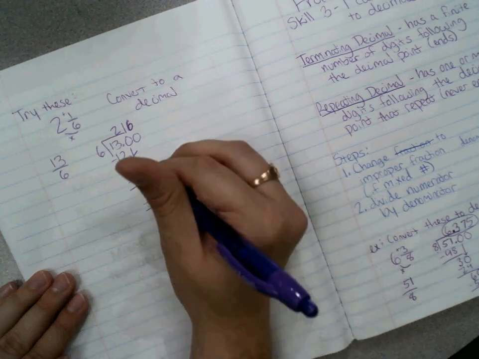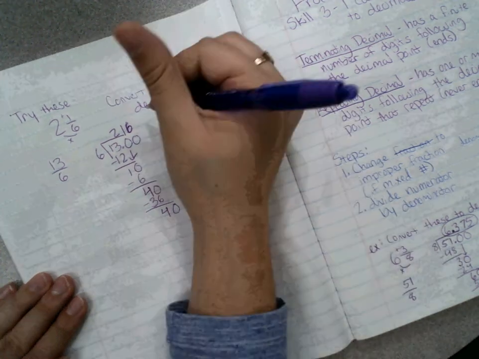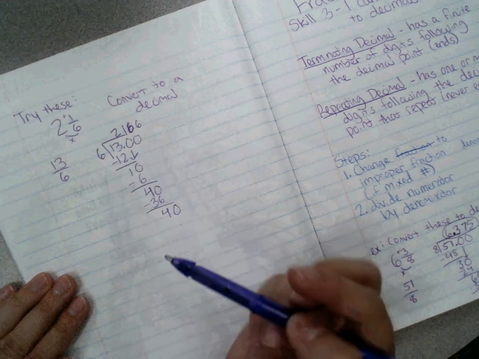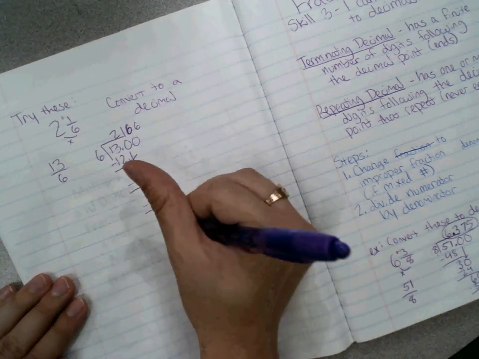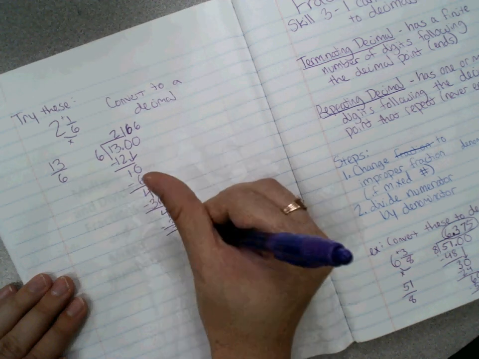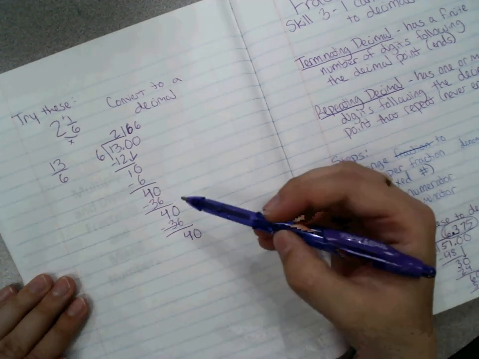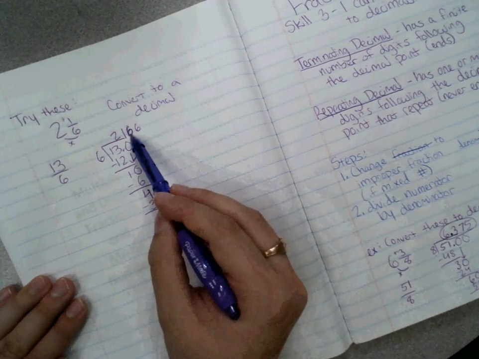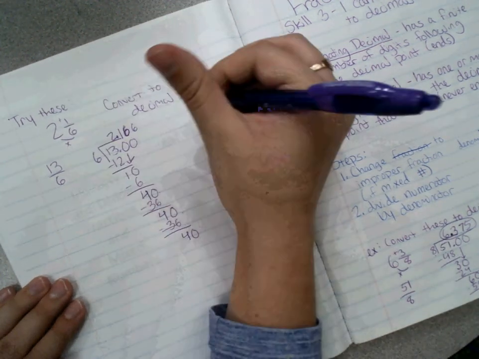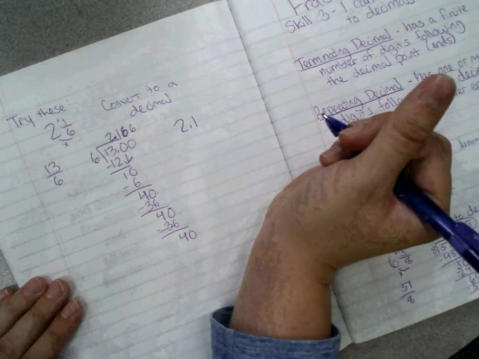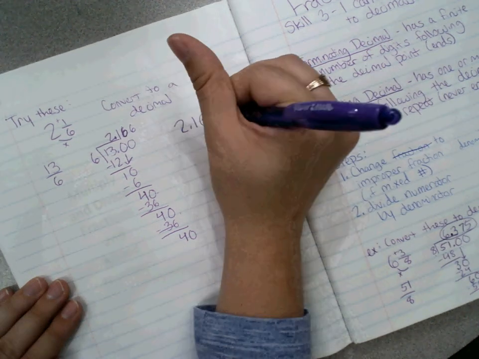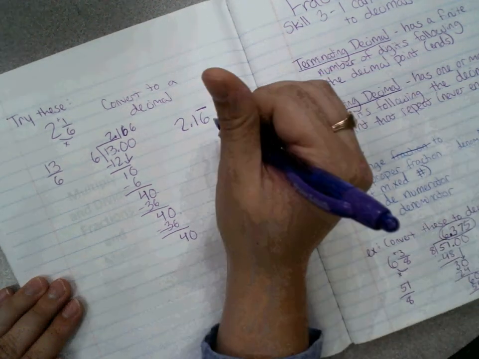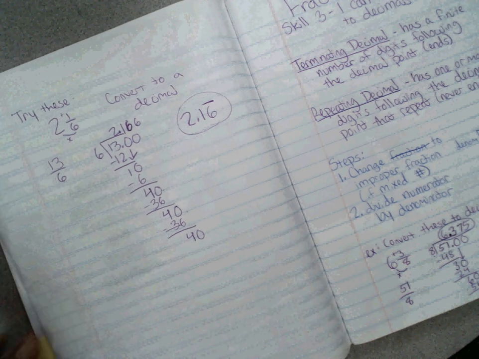Then bring down another 0, we get 40. Now you can start seeing by this time, again, 6 goes into 40 6 times. 6 times 6 is 36. We subtract, we get another 4, bring down a 0, we have 40. We've seen 40 a few times now, so we can see this is just going to keep happening. This 6 is just going to repeat. So if we bring the decimal straight up, we'll have 2.1, and since that 6 is the one that repeats, we write 6 with the line just over the 6, because that's the only one that keeps occurring. And that's 2 1/6 as a decimal.